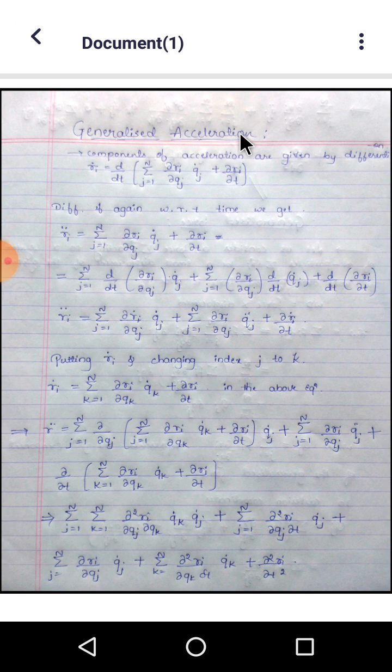What do you mean by acceleration? The rate of change of velocity is acceleration. So already we know about the velocity. See here, using the generalized displacement equation we solved the velocity. So using the velocity equation, now we will solve the acceleration. Acceleration means the rate of change of velocity, so the components of acceleration are given by the differentiation.